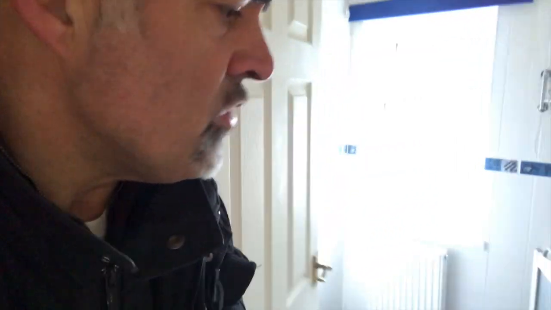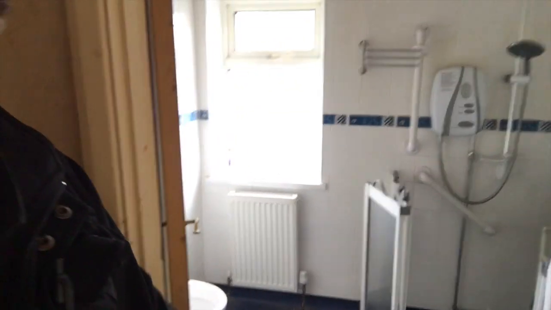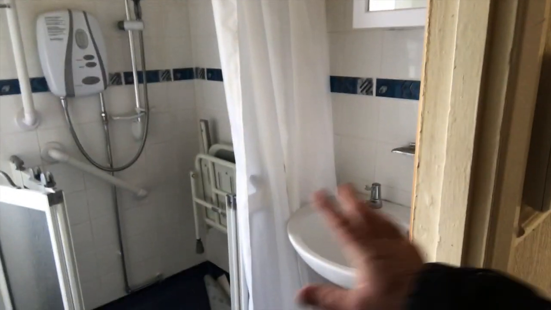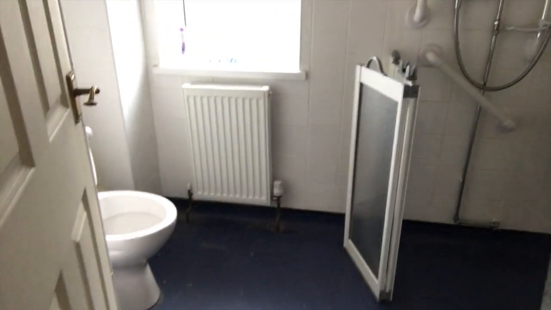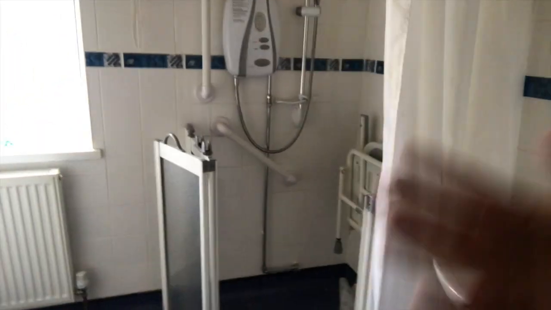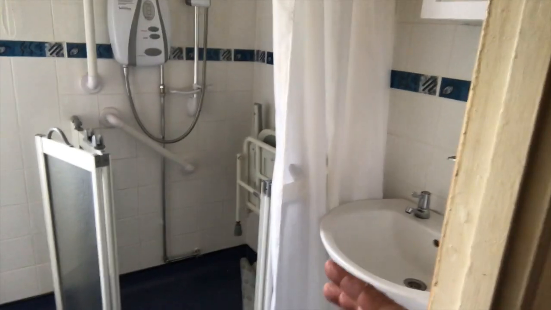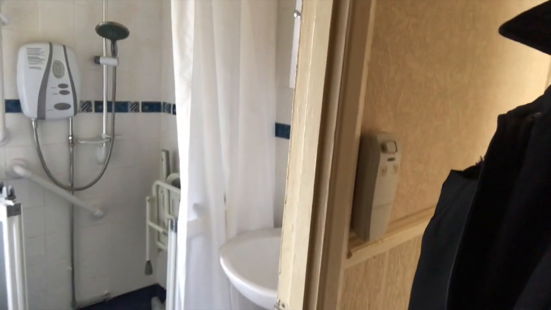Now, traditionally, of course, most bathrooms have got a bath, and this one has had the bath removed and a walk-in shower and wet room floor put in. Now, of course, ideally this isn't going to be suitable now for a new family. So the idea is to put a bath back in this area.